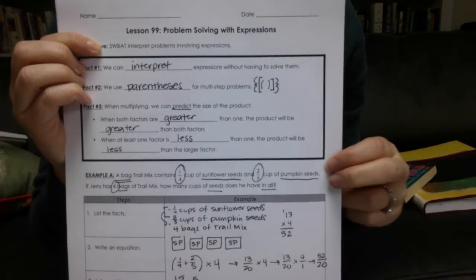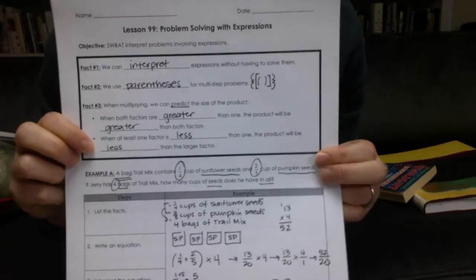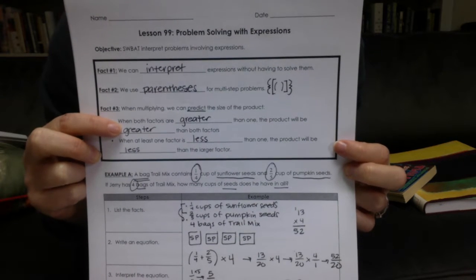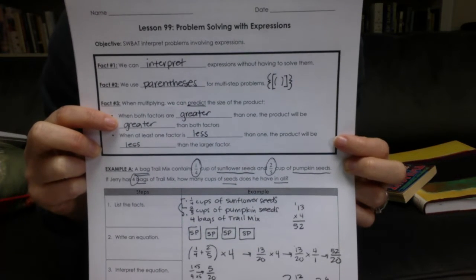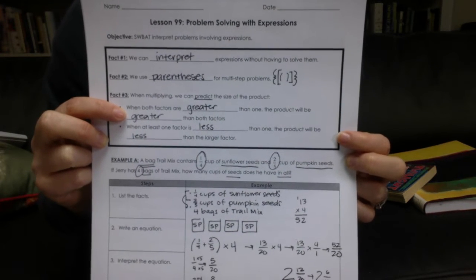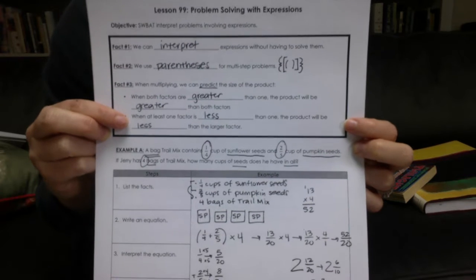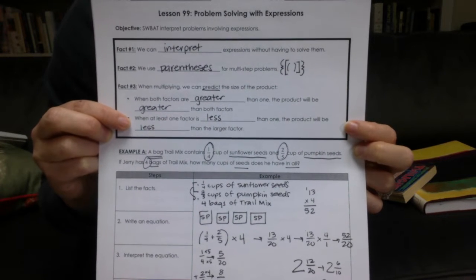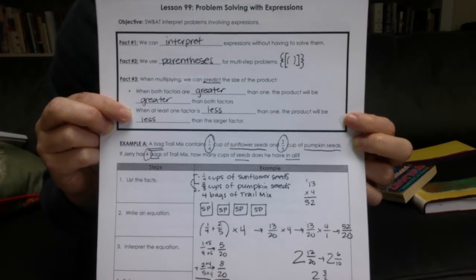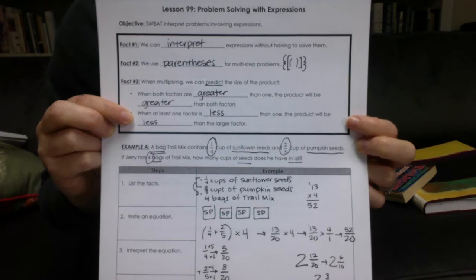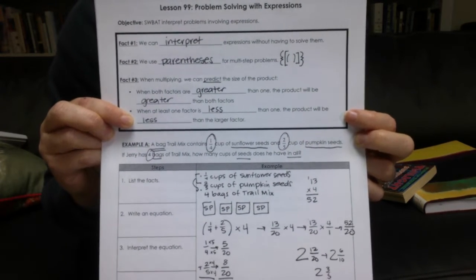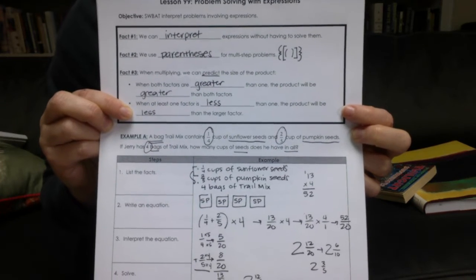And then when you're multiplying, you can predict, this is fact number 3, the size of the product. So when both factors are greater than 1, the product is also going to be greater than both factors. So if you are dealing with 2 numbers that are whole numbers, your answer is going to be greater than both of those. But if you've got at least one factor that's less than 1, the product is also going to be less than one of the factors, the bigger one. So when you're dealing with a proper fraction times a whole number, it's going to be less than the whole number. So this is a way for us to think about what the answer is going to be to help us see if our answer is going to make sense.